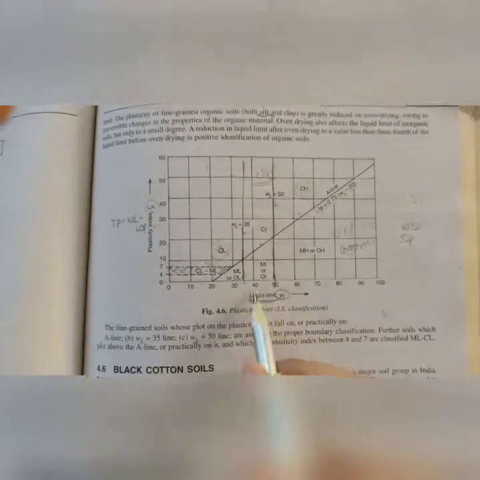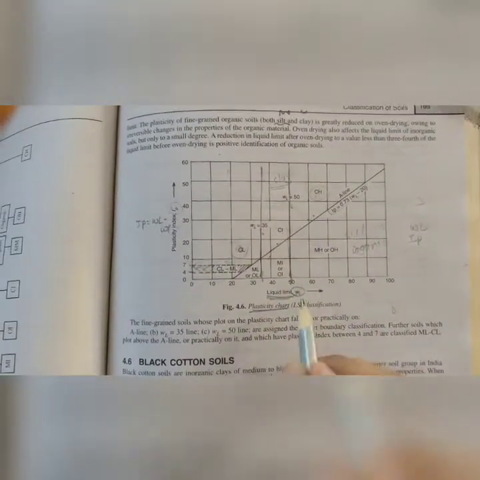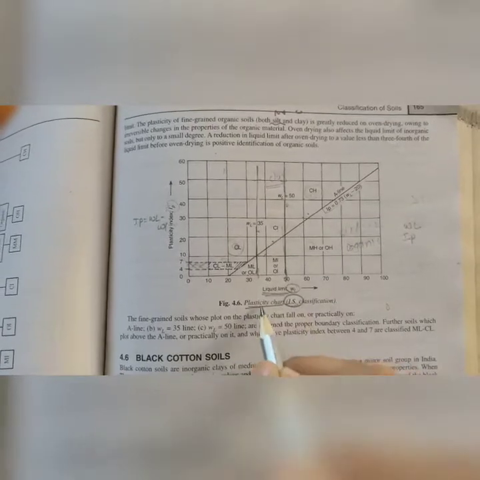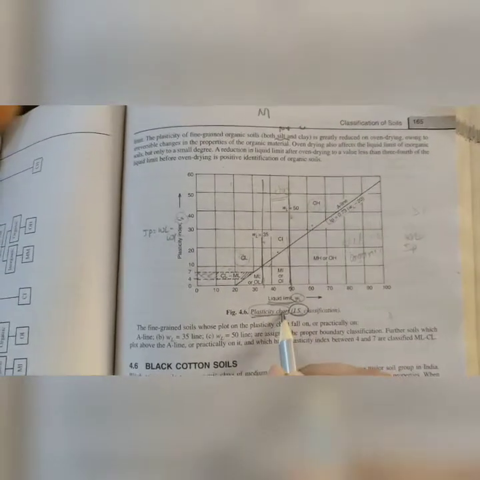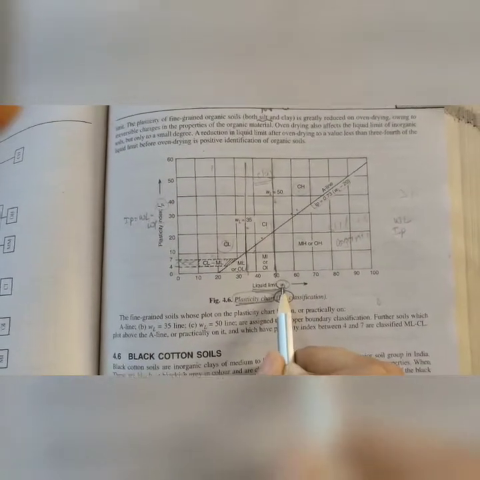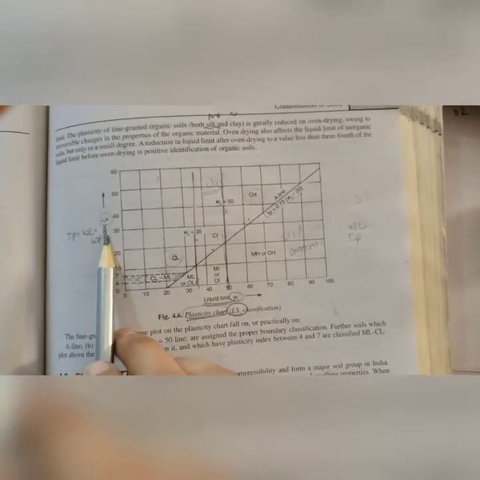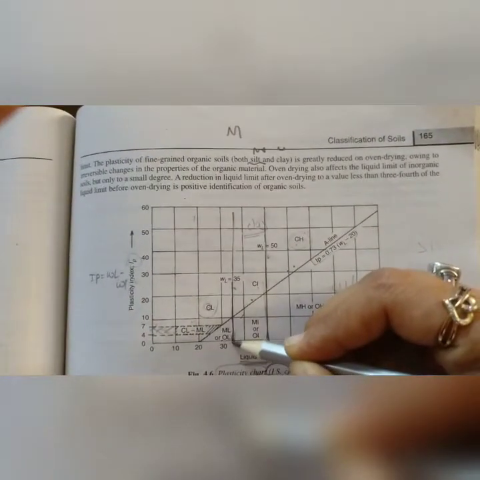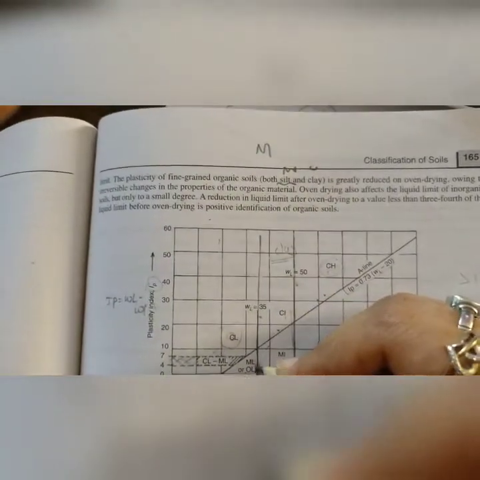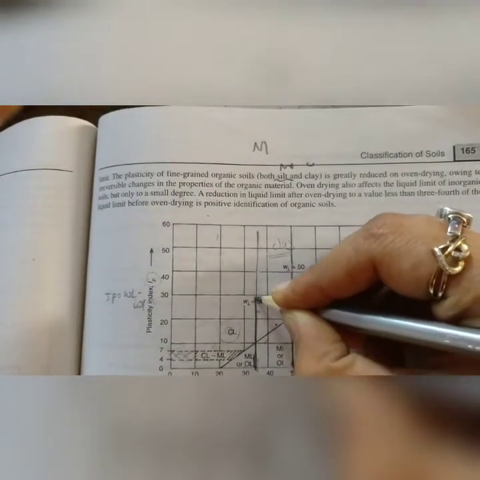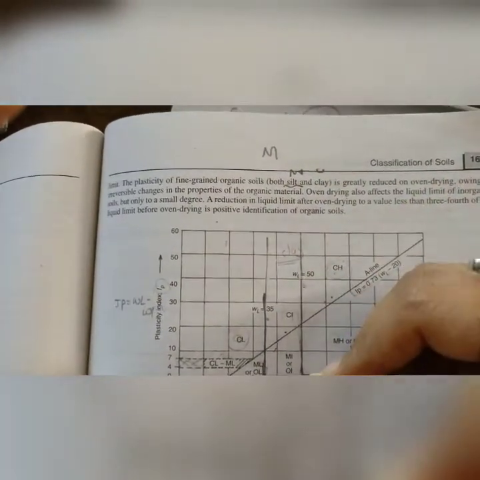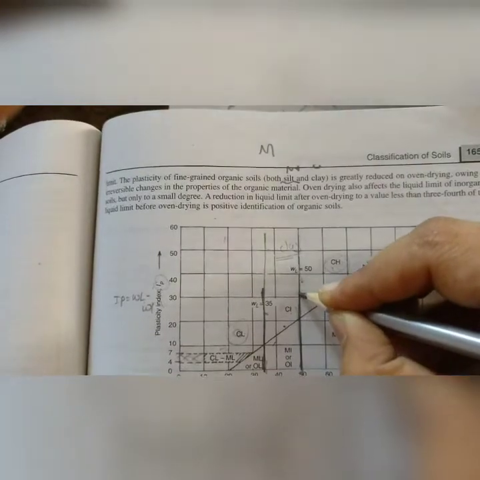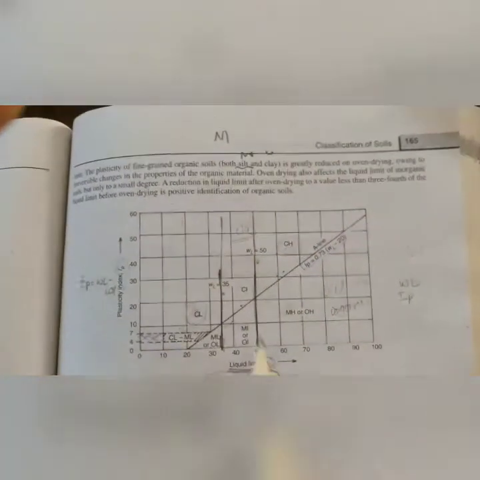To classify fine grained soil as per the Indian Standard, one has to use this plasticity chart, in which the x-axis is liquid limit and the y-axis is plasticity index. If you see this chart carefully, this is the line of liquid limit equals 35, and this is the line of liquid limit equals 50.